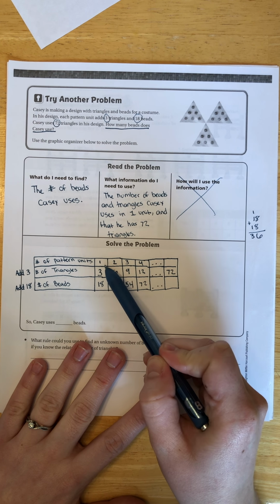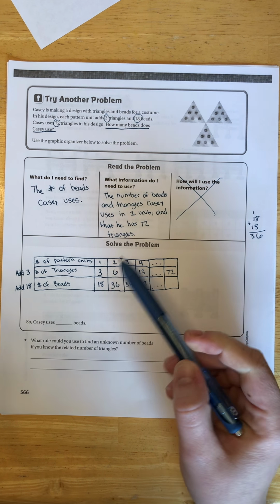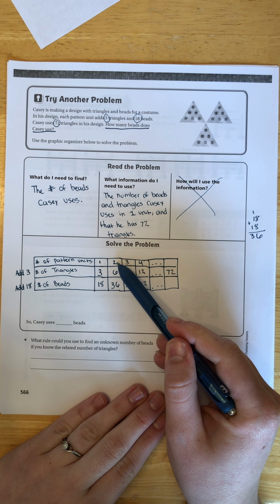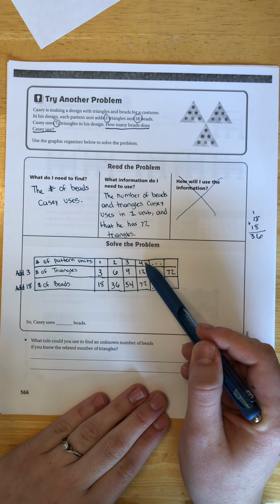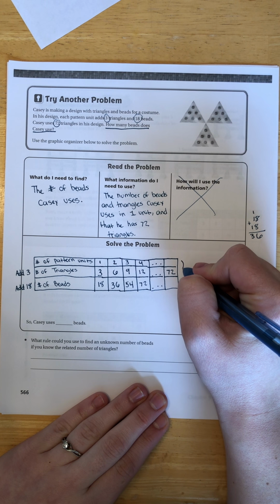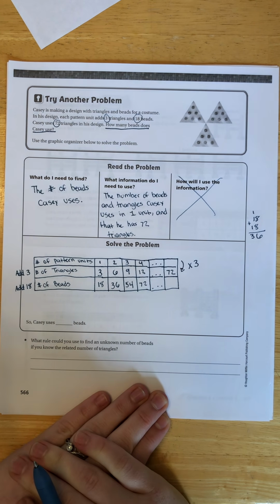What if we multiplied by 3? 1 times 3 is 3. 2 times 3 is 6. 3 times 3 is 9. 4 times 3 is 12. So from here to here, we are multiplying by 3.